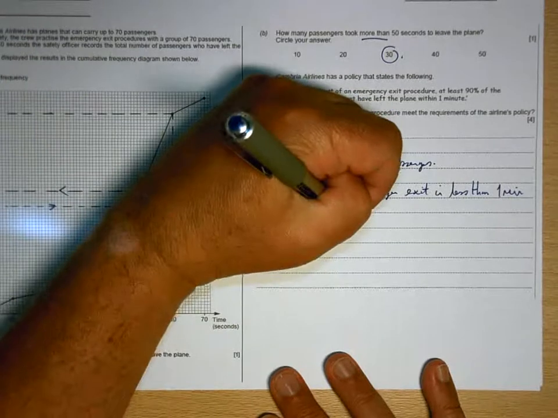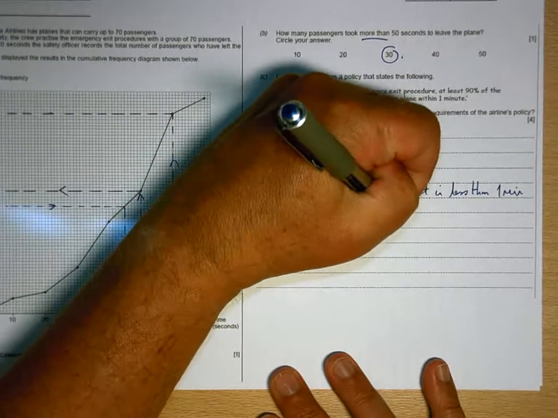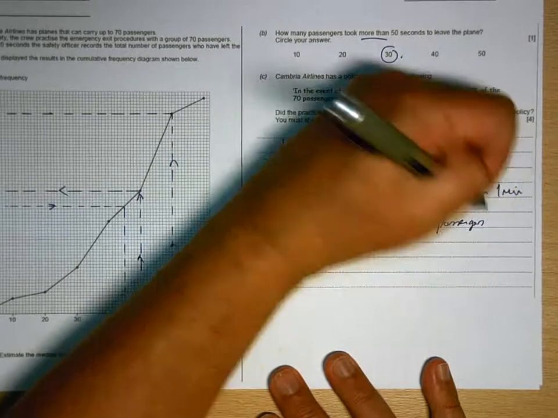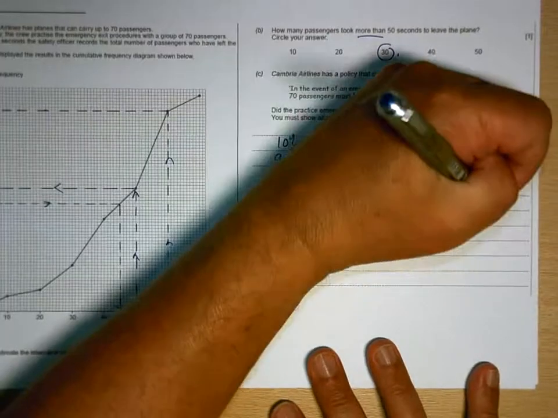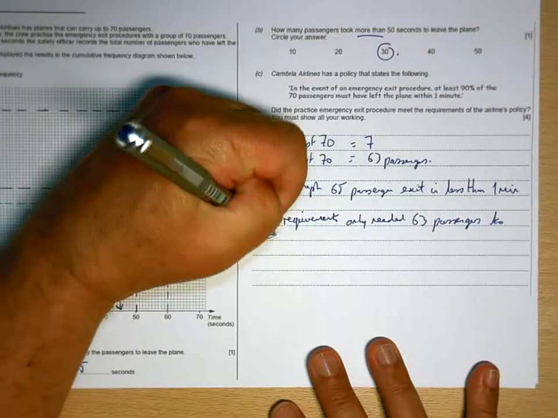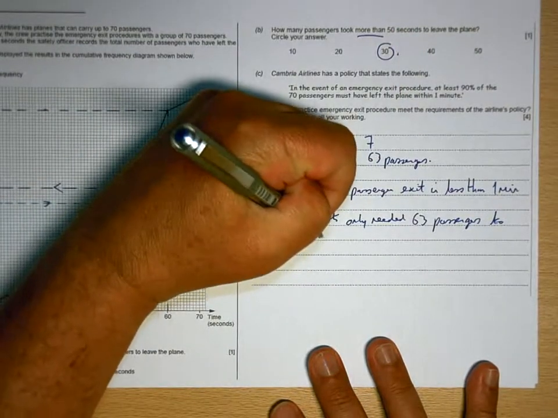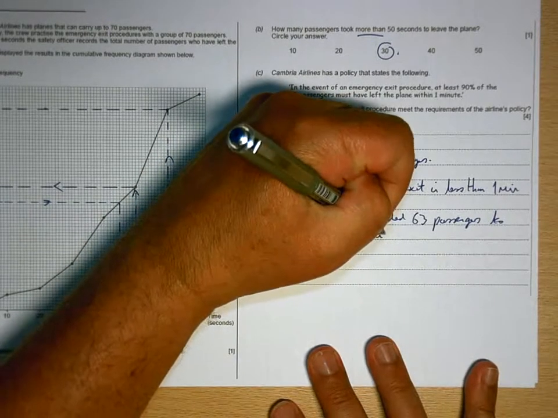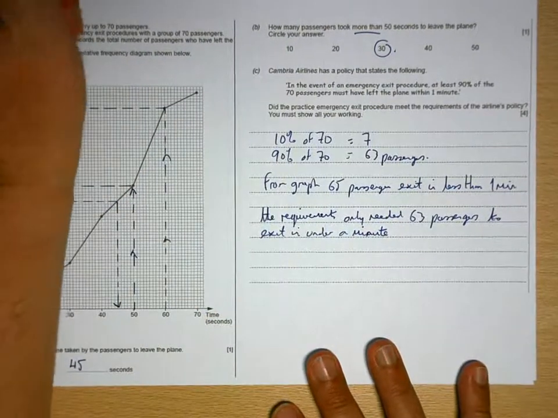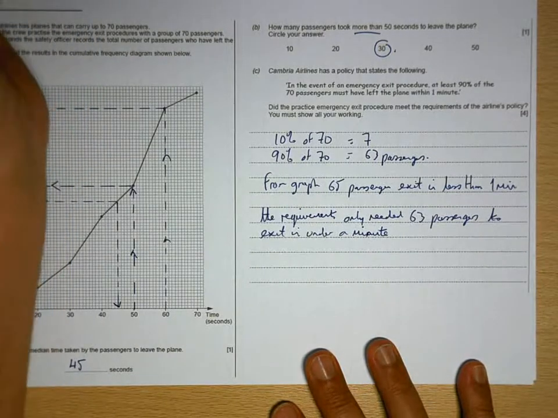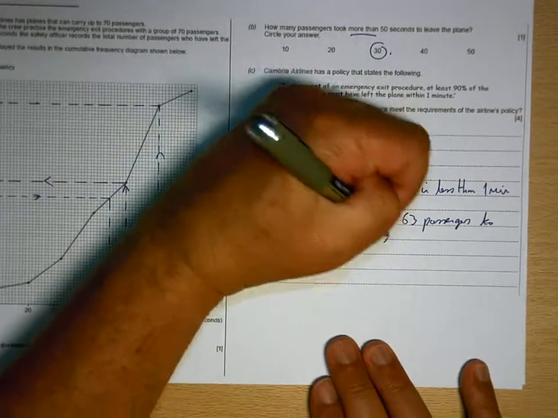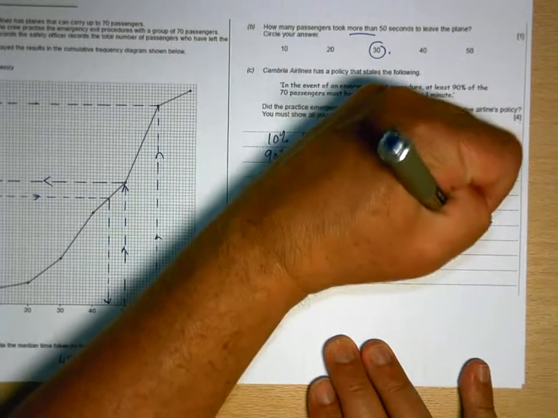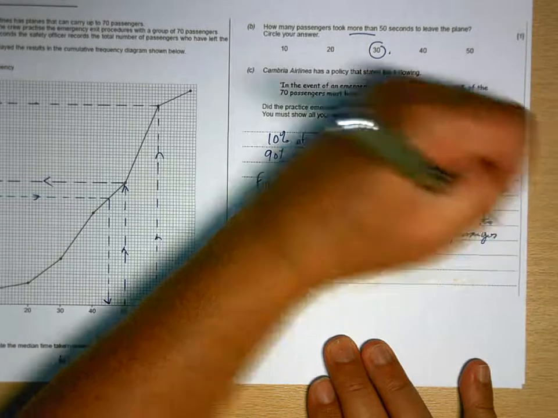So the requirements only needed 63 passengers to exit in under a minute. In fact, 65 passengers did so.